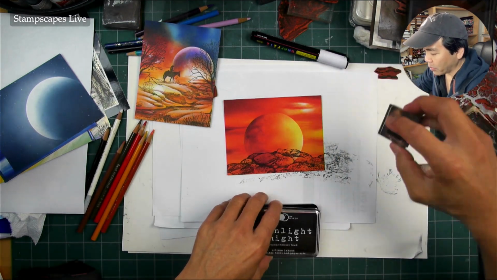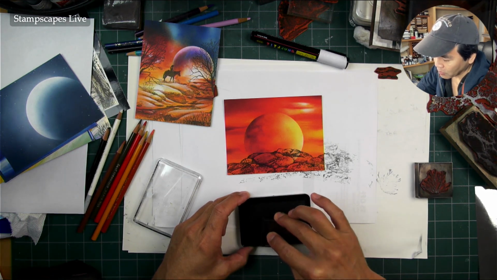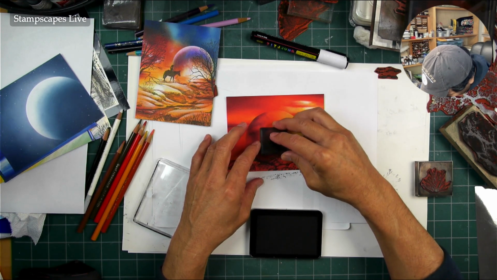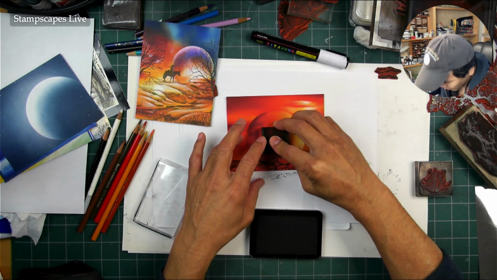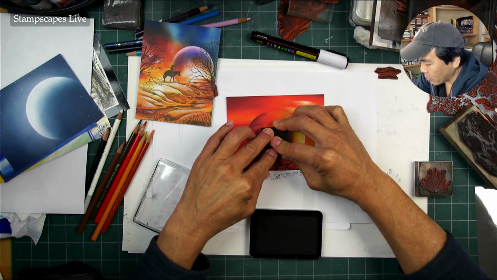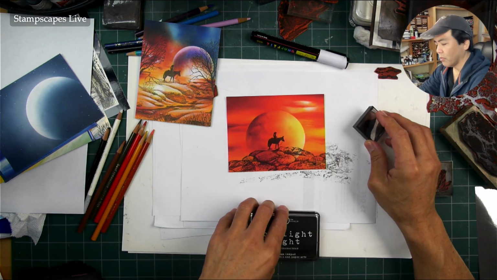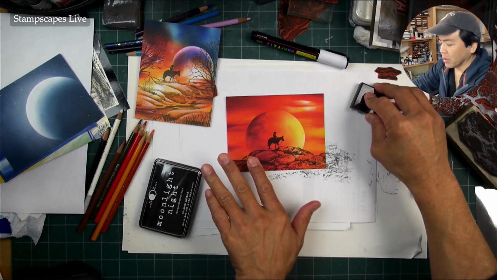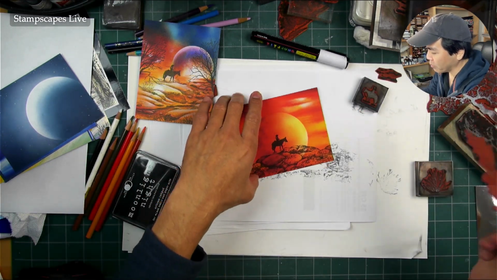And let's stamp out our figure on there. Okay, this is the lady rider. So already, pretty dramatic. We can stamp some trees or something off to the side. Maybe I'll do that here.